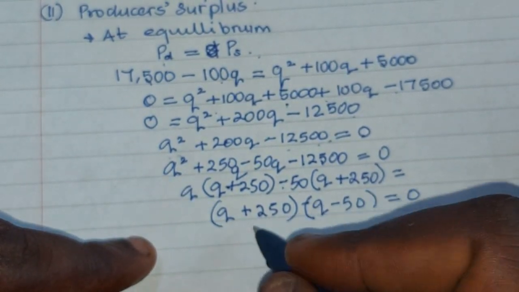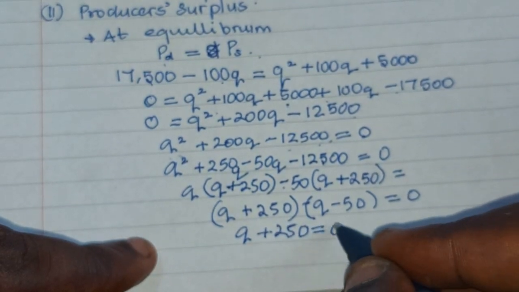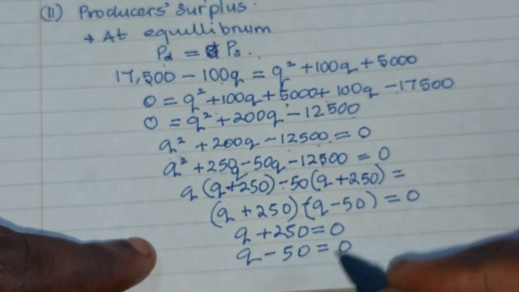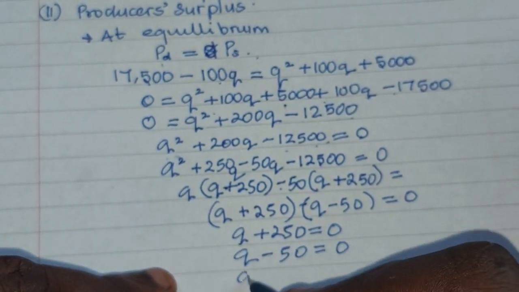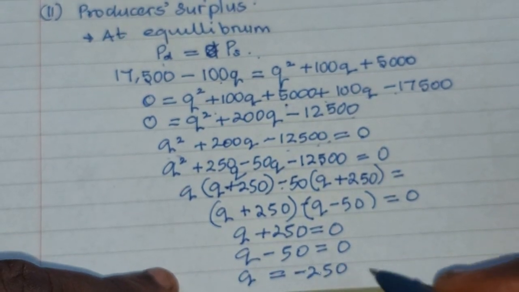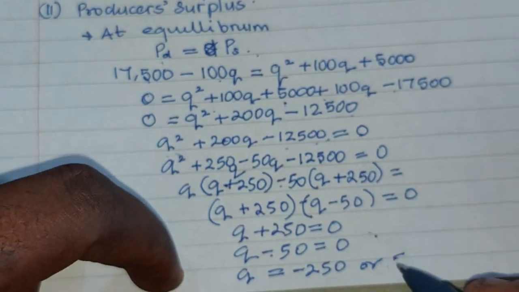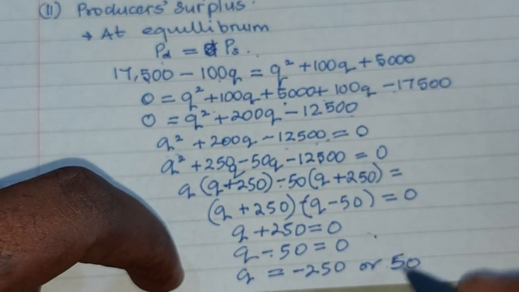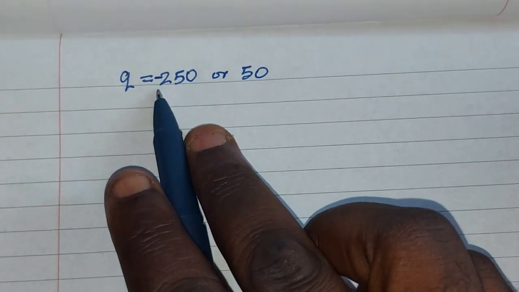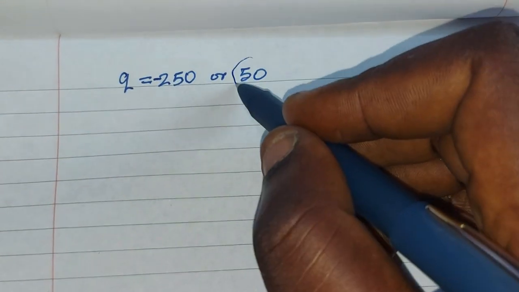We have Q plus 250 equals 0, and Q minus 50 equals 0. So from here we have Q equals minus 250, or if 50 comes to this side, we have our 50. Okay? So since Q is either minus 250 or 50, we pick 50.